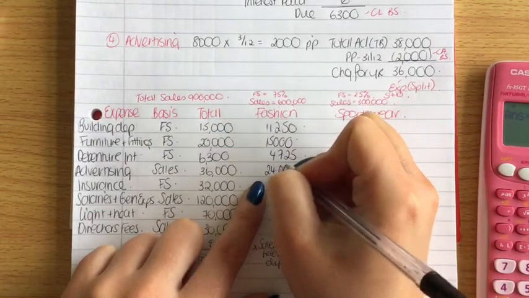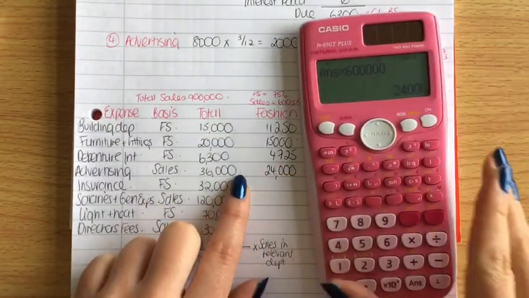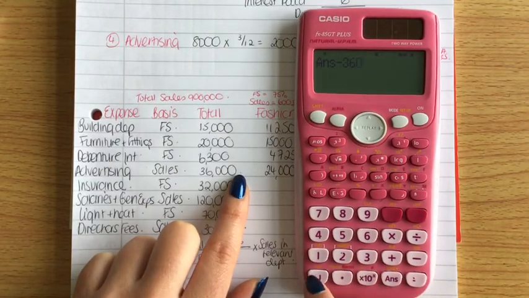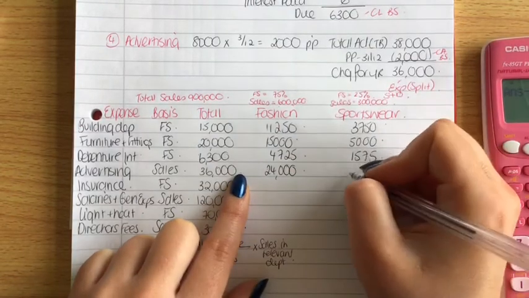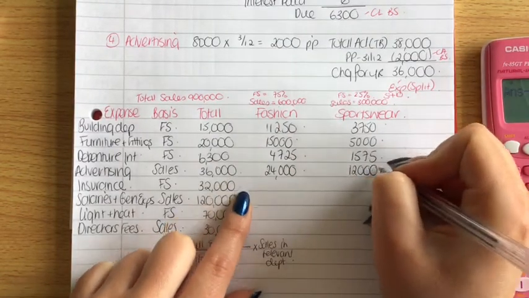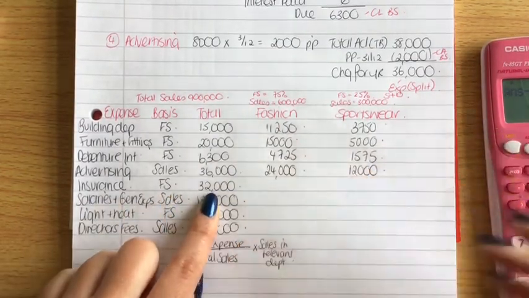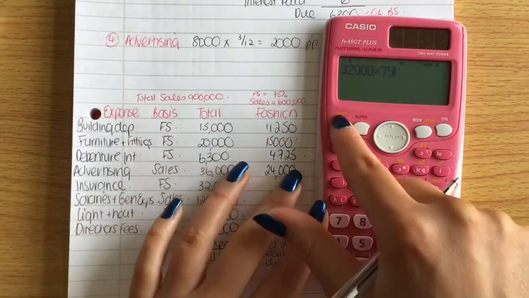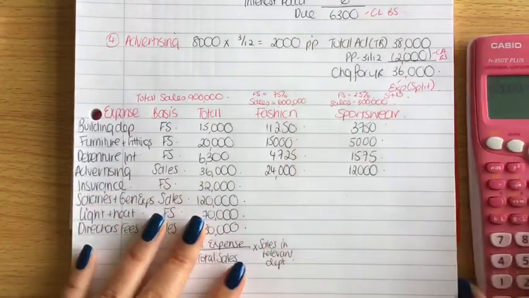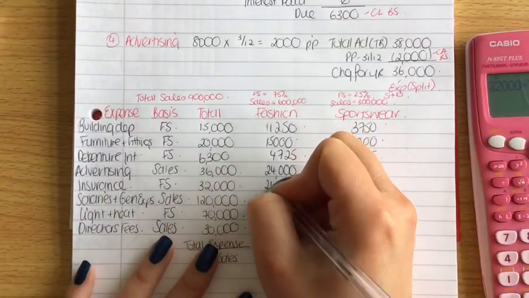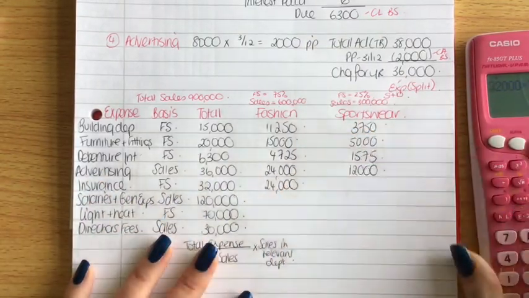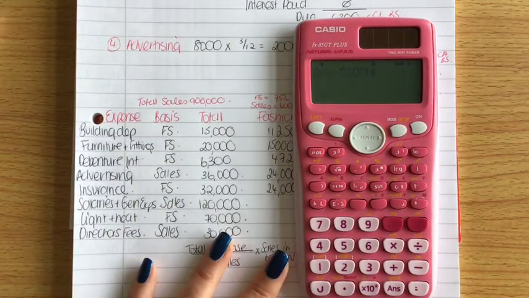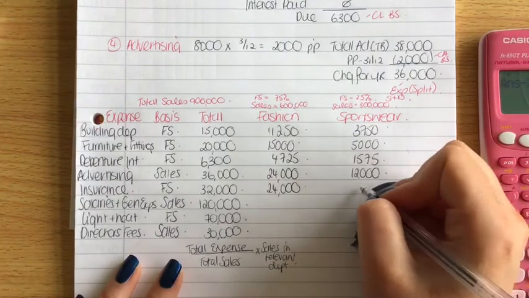24. So how much is left for my sportswear? 36 minus 24, €12,000. Okay. Insurance is floor space, so straightforward. 32,000 by 75%, which is €24,000. And again, minus 32, we've got 8,000 left over for sportswear.